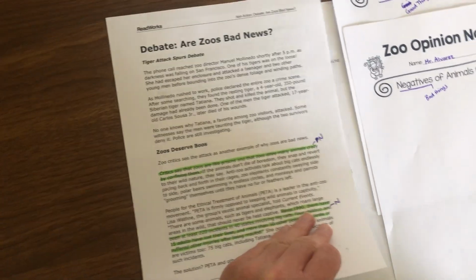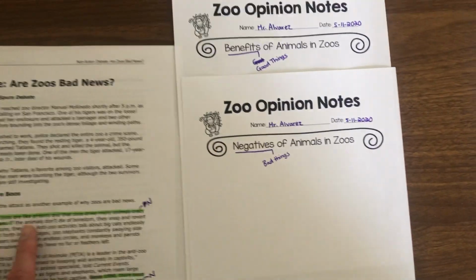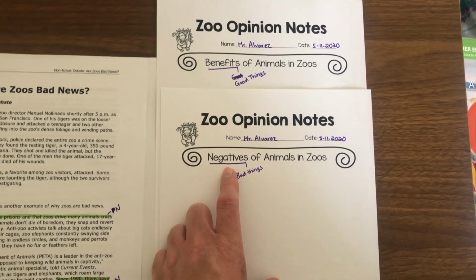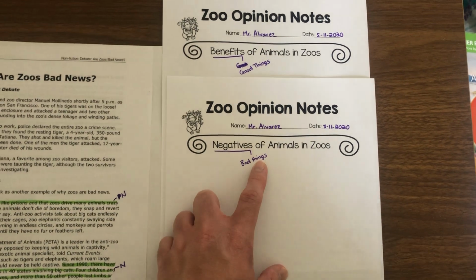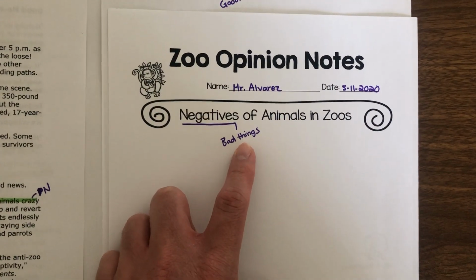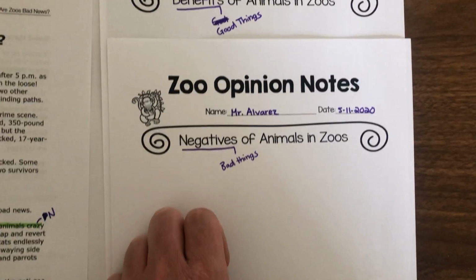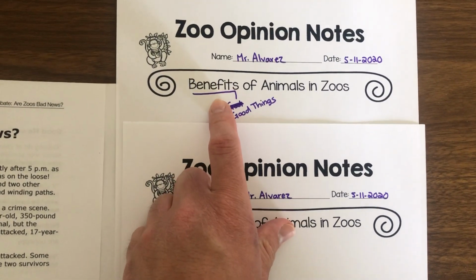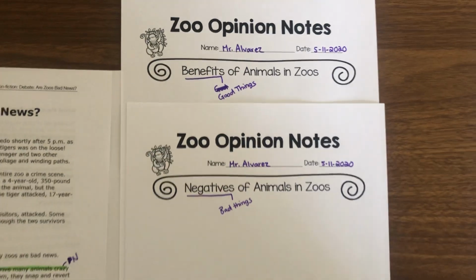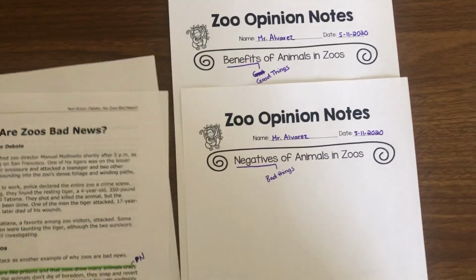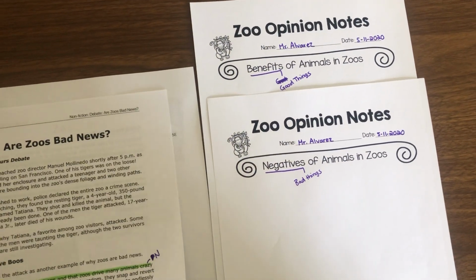Before we go further, I'm going to briefly explain what those mean. If we're talking about the negatives of animals in zoos, that means all the bad things that are affiliated with animals being in zoos. And we'll talk about those in a moment. When we use the word benefits, that means all the good things about animals being in zoos. And yes, there's 2 sides to this argument, which is what I briefly want to go over.